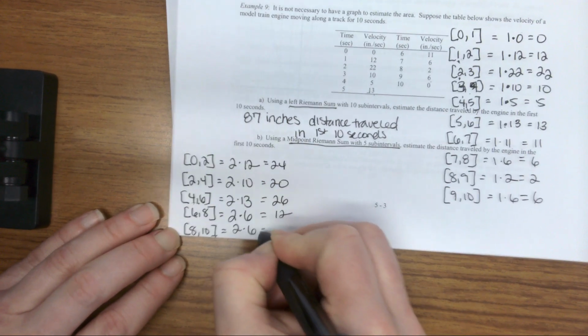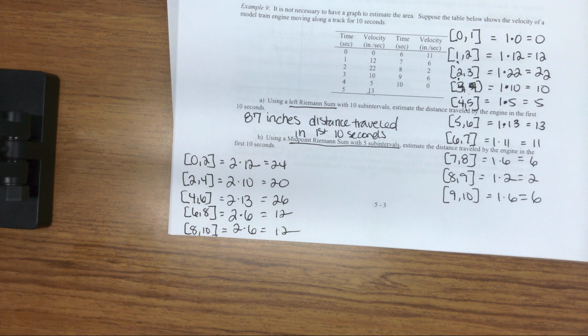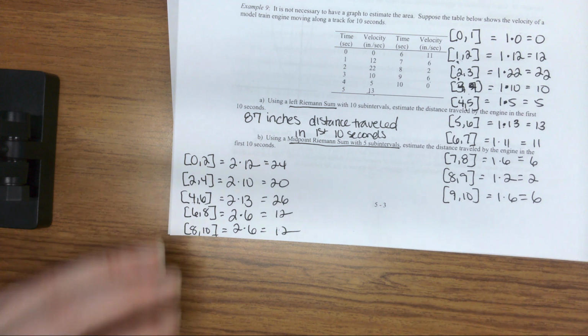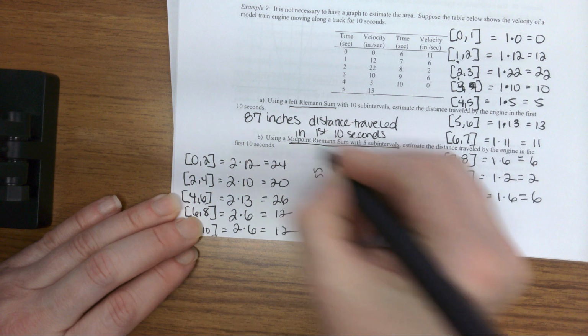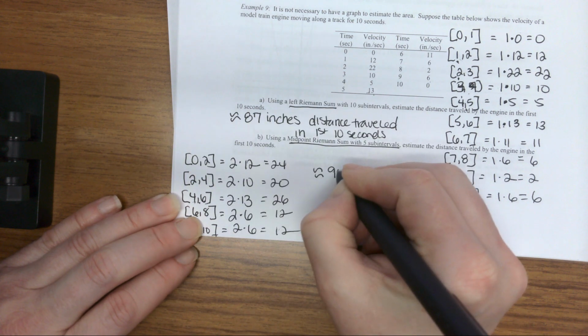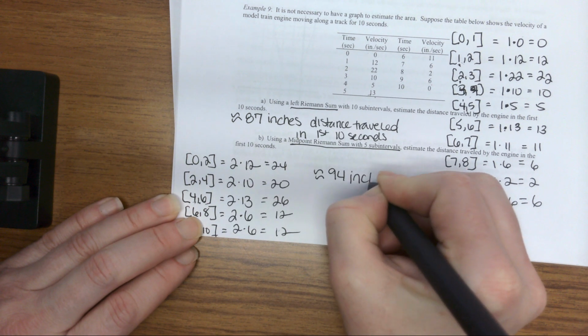All right. Now, by the way, the answer for what this accumulates is the same thing. This is another representation of the distance of the train in the first 10 seconds. What does this one give us? .94 inches. Okay.